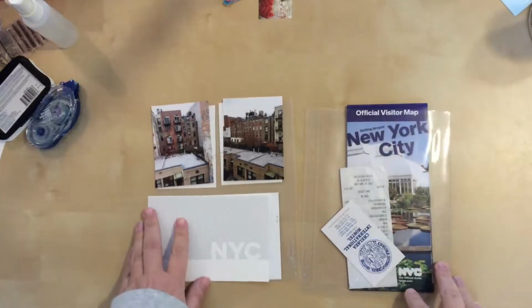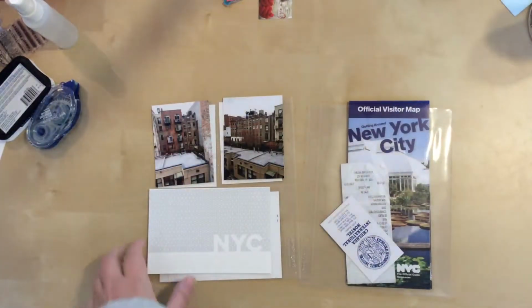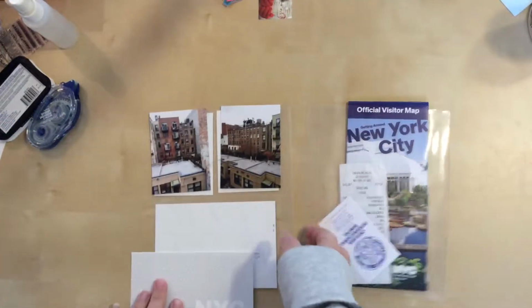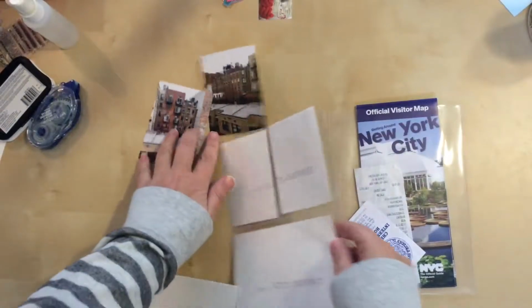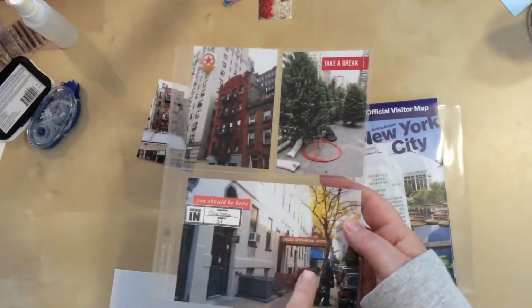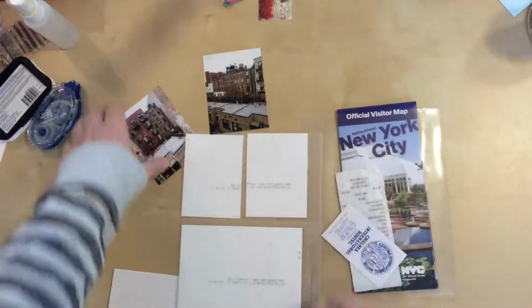I am continuing on still with my photos from my trip to New York in December. And if you watched my last process video, I'm going to flip this page over here. I had done photos of when I checked into the hostel where I stayed. And this is kind of a continuation of that, but this is its own two-page spread here.